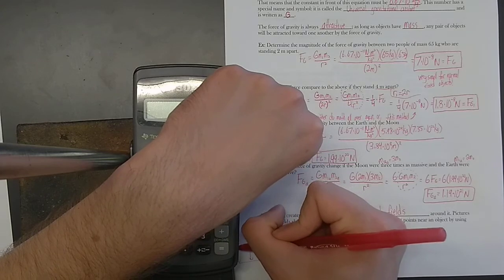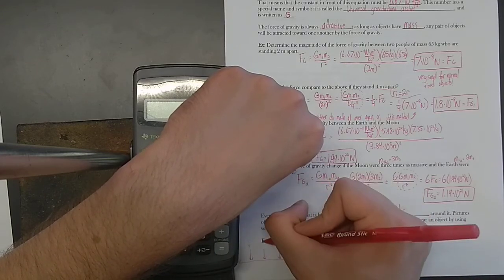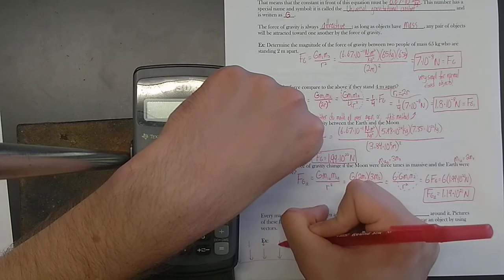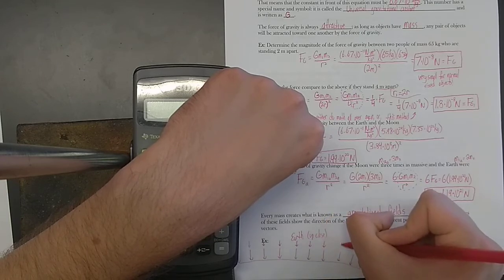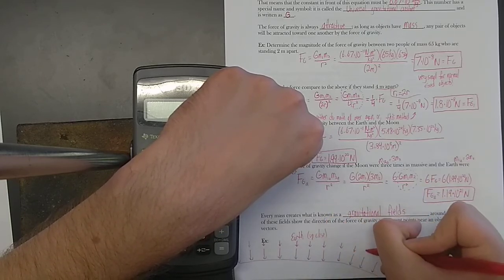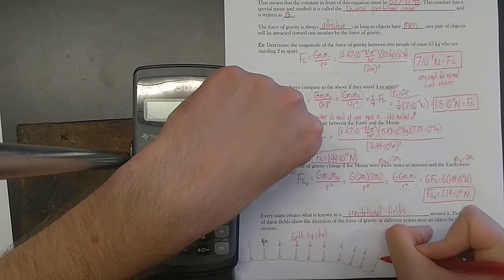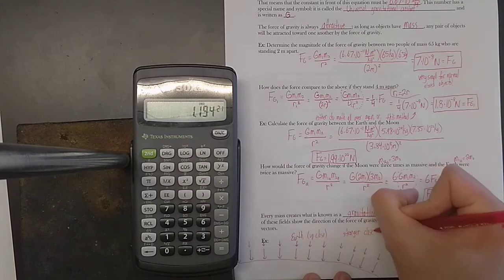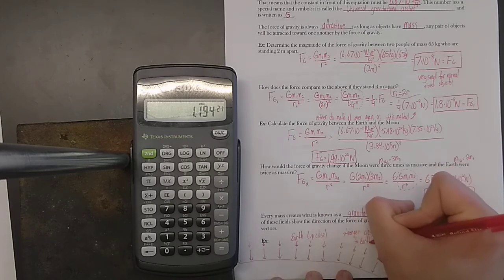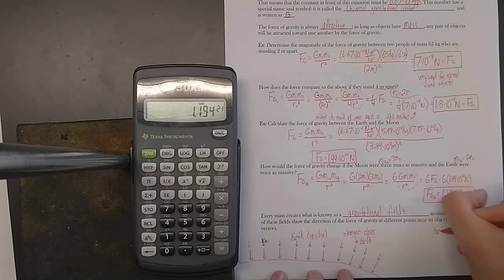I'm also going to add in some other vectors that are a little smaller to show that the strength of the gravitational field changes as you go away from the mass. The smaller vector means the field is weaker there. The converse of that is that the gravitational field is stronger closer to Earth. Let's say you're looking at Earth from far away. The gravitational field will look like this. Okay? And this is, I think, pretty obvious.